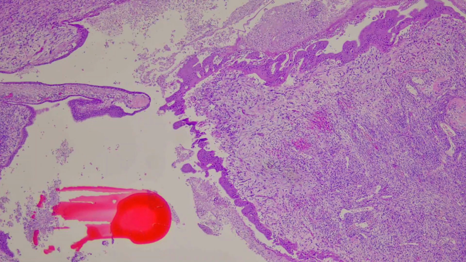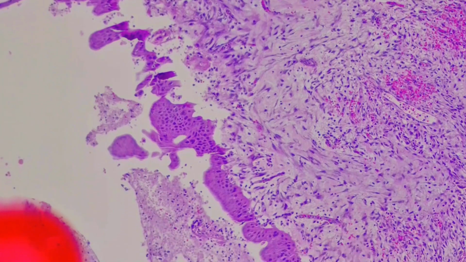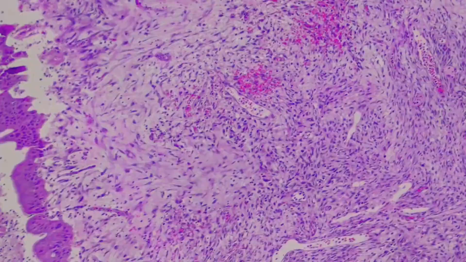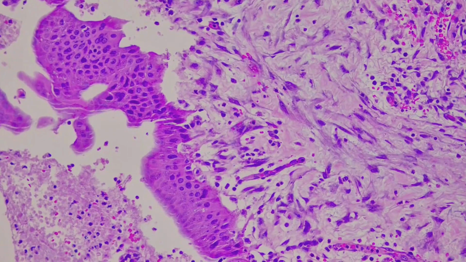As we go along the fibrous wall, the wall of the cyst, we can see an area with increased proliferation. The cells exhibit more stratification, and the cytomorphology displays low-grade dysplasia, in which the nuclei are larger and more hyperchromatic, with irregular nuclear outlines, as well as an increased nuclear to cytoplasmic ratio.